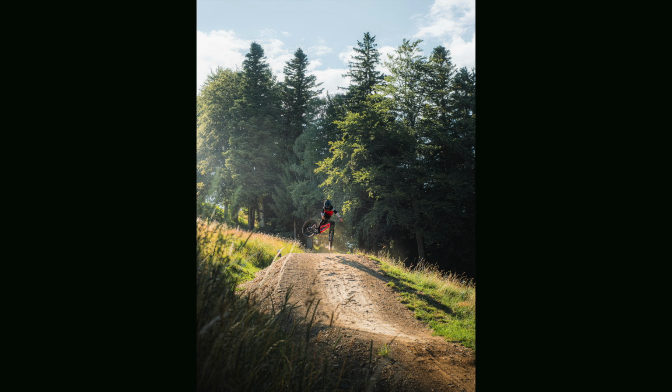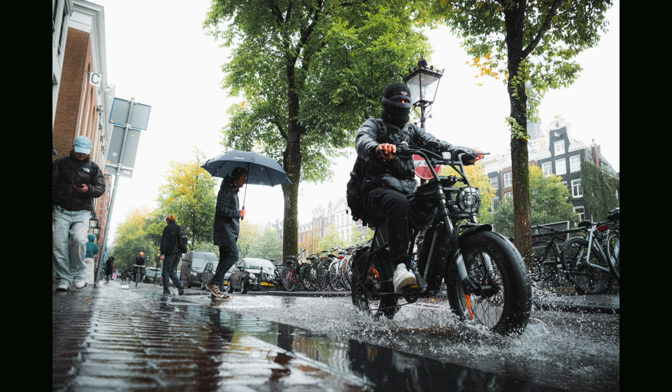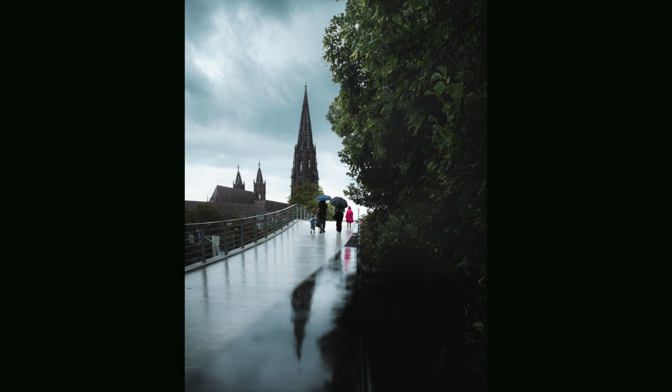And the second reason why I like f3.2 is because f3.2 gives me a lot of light. So it's slightly stopped down, but it's still letting in so much light that even in dull gray light, I will still be able to capture enough light to keep my ISOs nice and low.